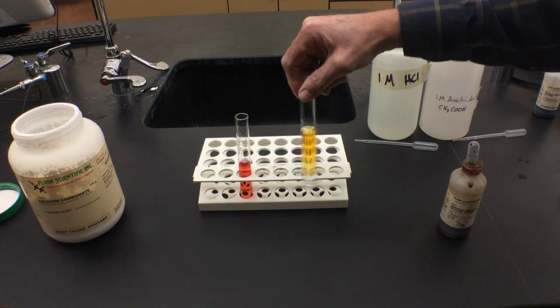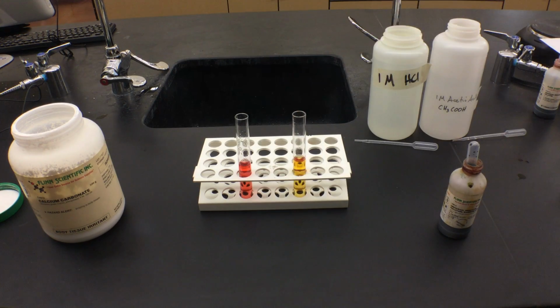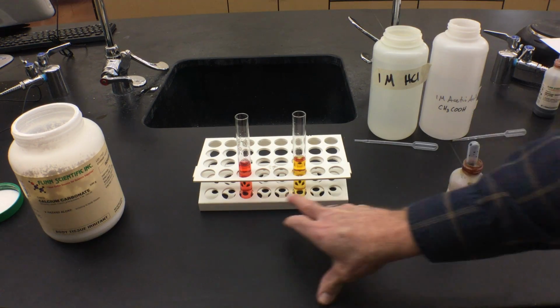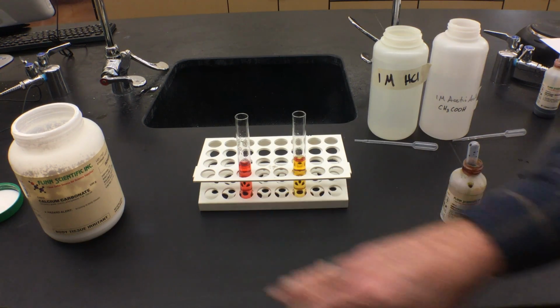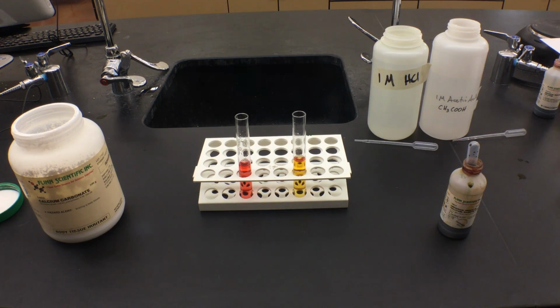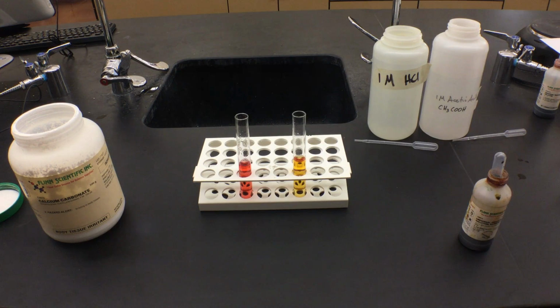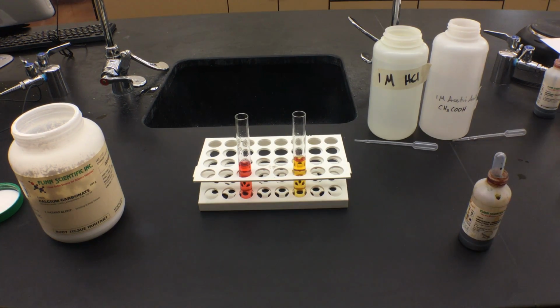And you can see the two are very different colors. This one is a stronger acid. This one is going to be a weaker acid. We're going to do a summary in part 2 of this lab into what is the pH of each of these according to the universal indicator, and also what's making this a stronger acid, what's making this a weaker acid.